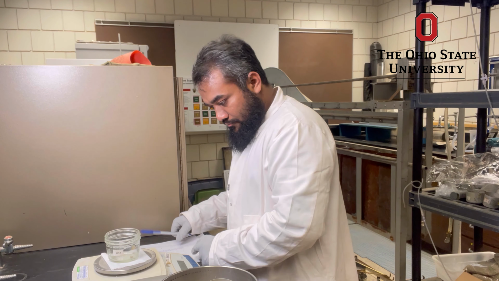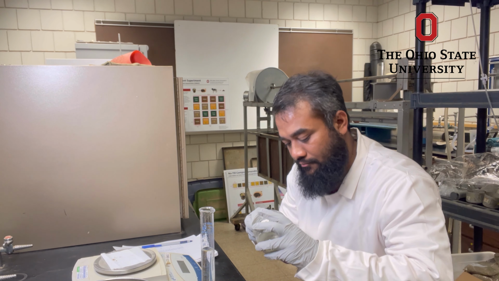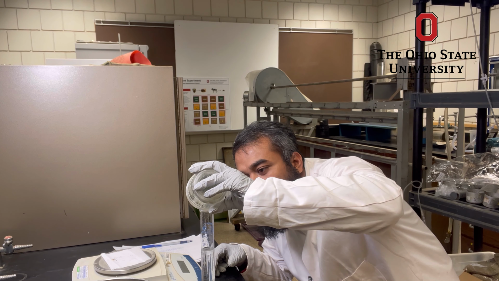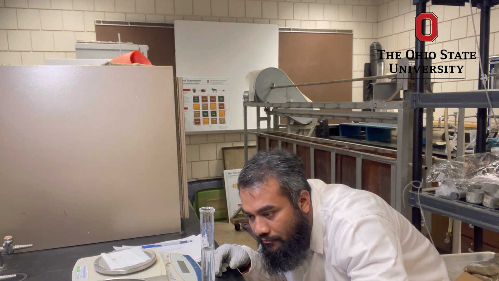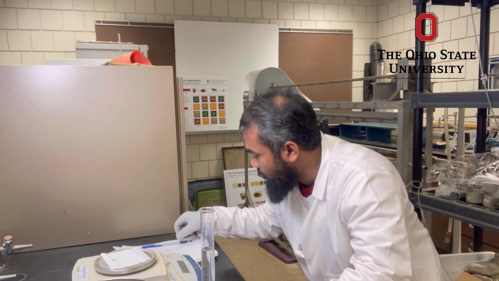Step 7. Coarse fragment volume correction. We use a measuring cylinder for doing that. The volume occupied by the coarse fragments is calculated using an assumed particle density, typically 2.65 grams per cubic centimeter.